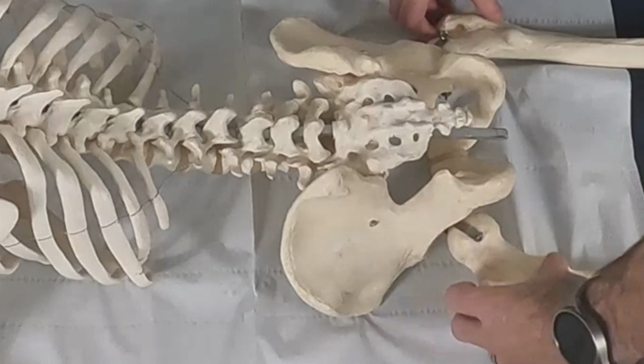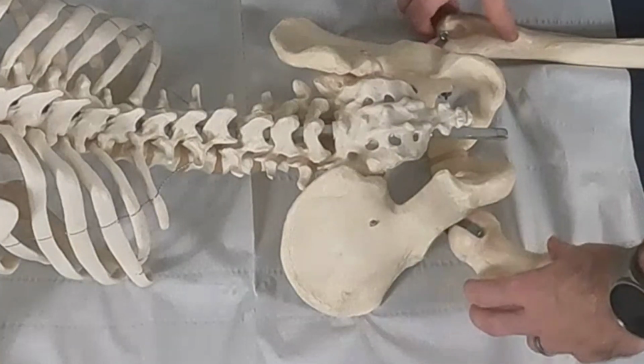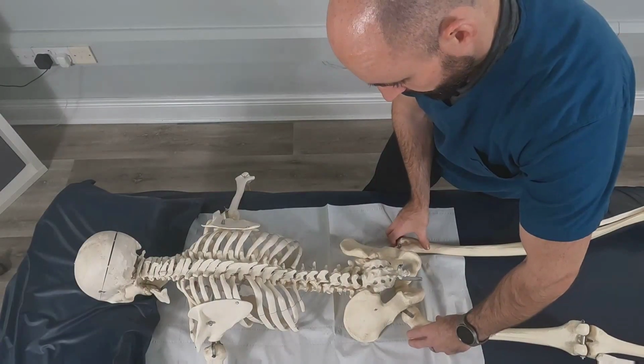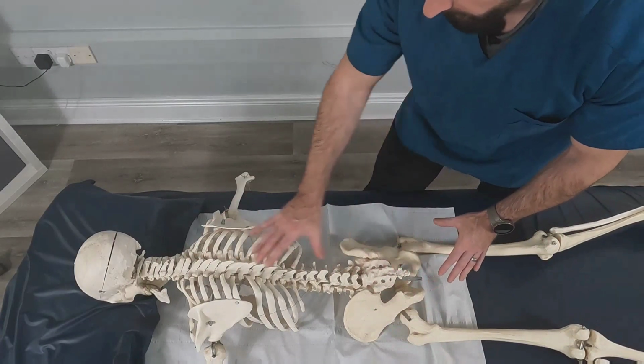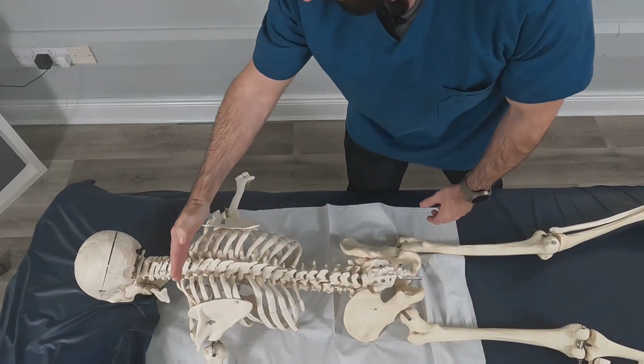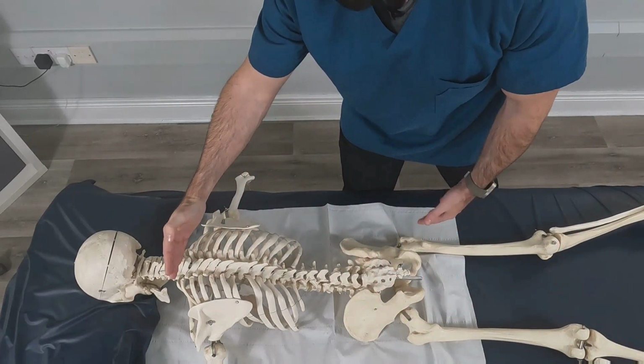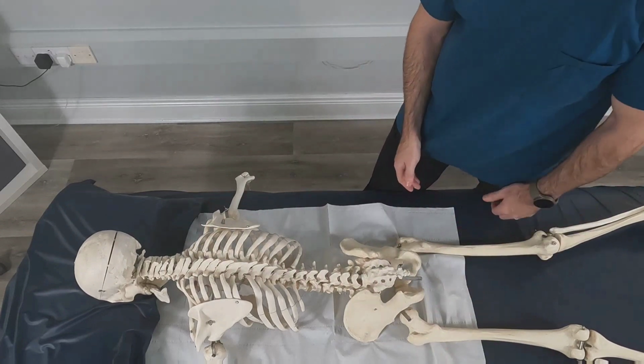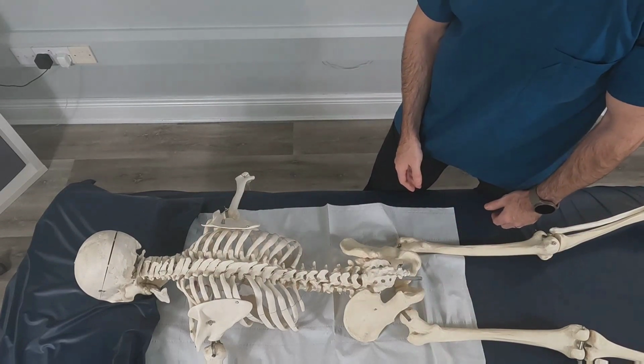If we come inferior and medially, we should find the lesser trochanter of the femur. So again, guys, that's a quick find on the posterior of the body, running from roughly C7, T1 right through to the upper aspect of the femur for quick finding anatomy.